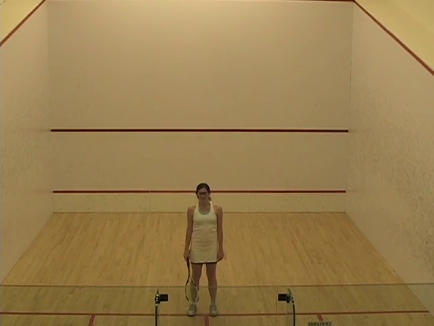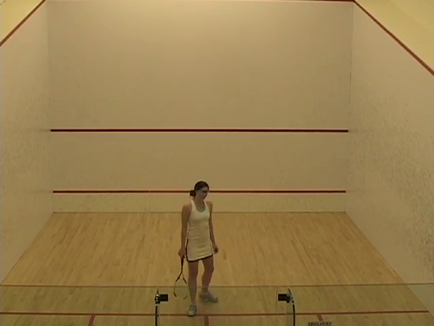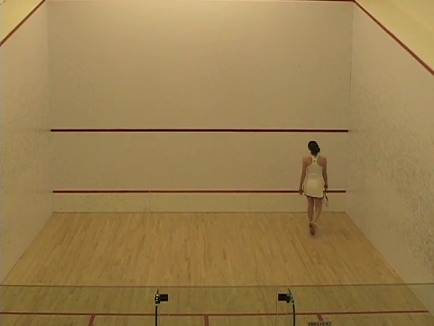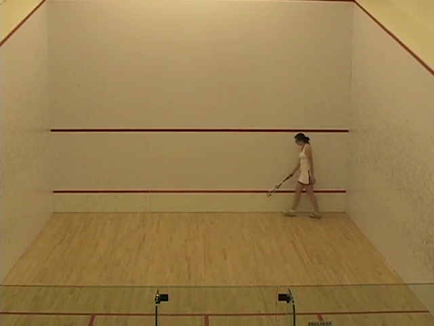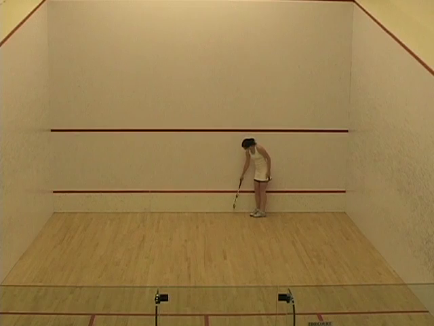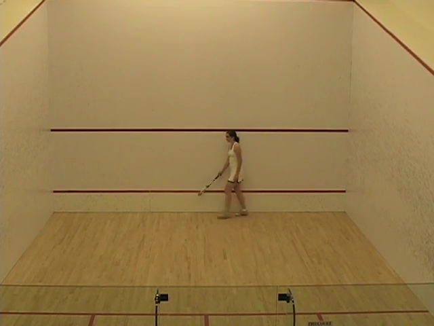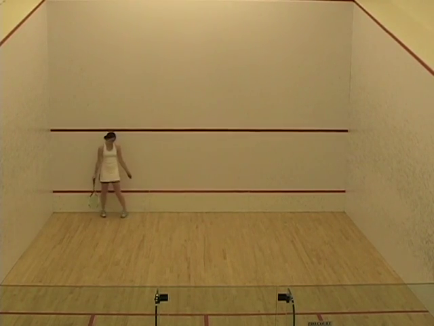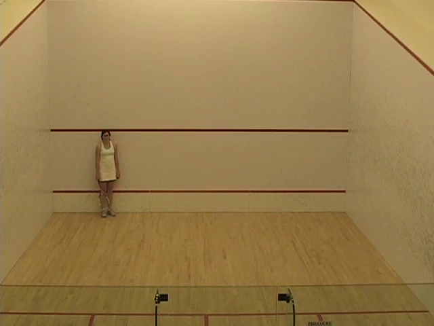Another boundary line is the bottom line on the front wall. This line is called the tin line because the material underneath it makes a different sound than the material above, so that you know when the ball strikes it. The line is also sloped upwards so that when the ball strikes it, it shoots up into the air, and the point is lost by the player who strikes the tin line or below.